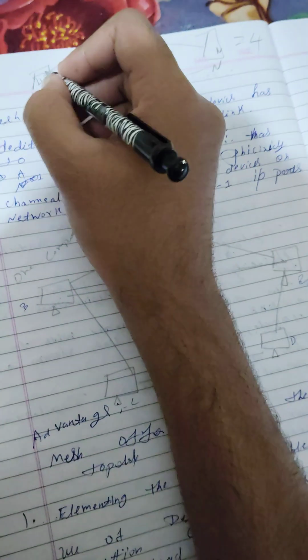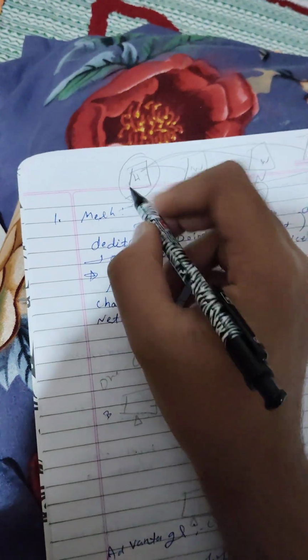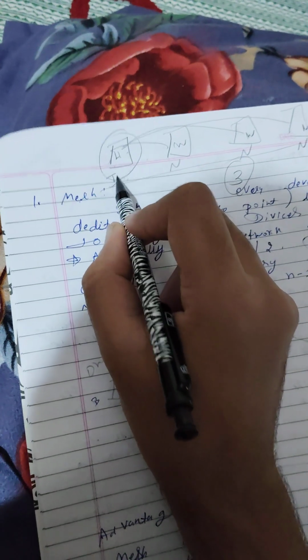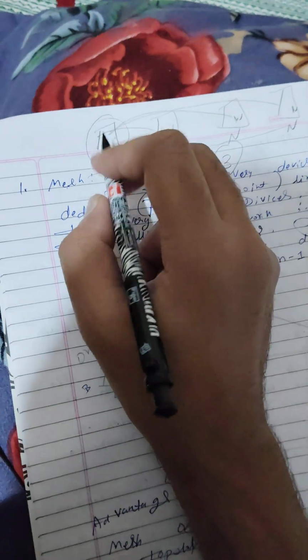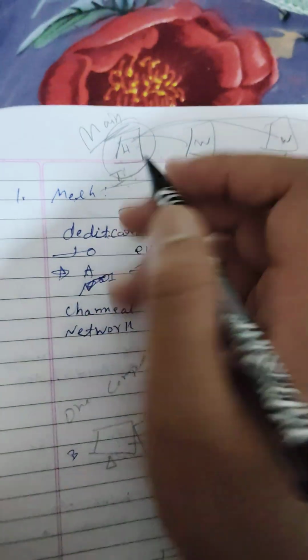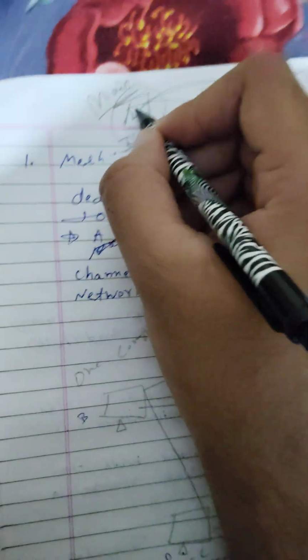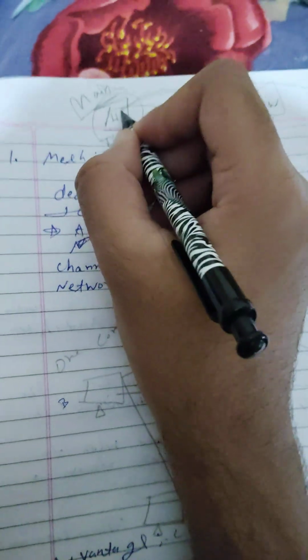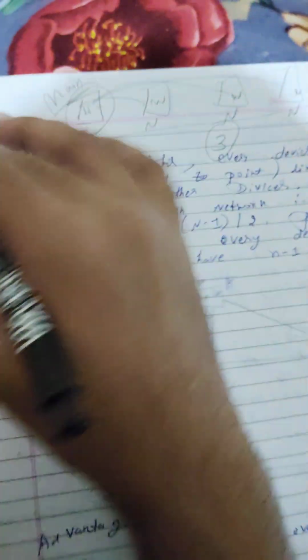Like that only, in mesh, the one which is sharing the data, we can call it the main computer. This main computer, it has an Airtel SIM, for example, which is sharing all the data.